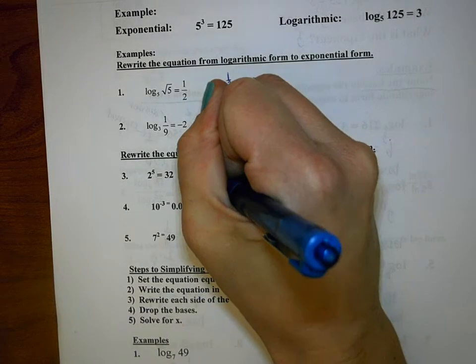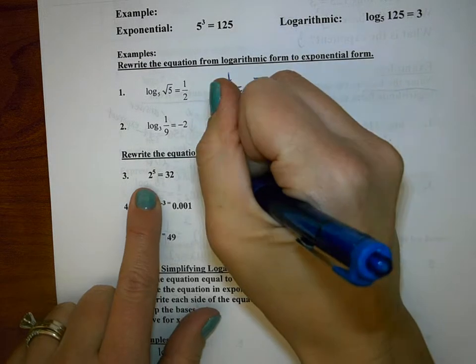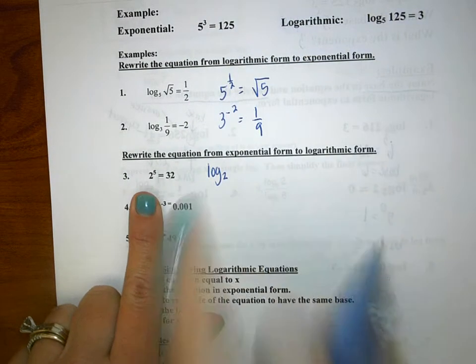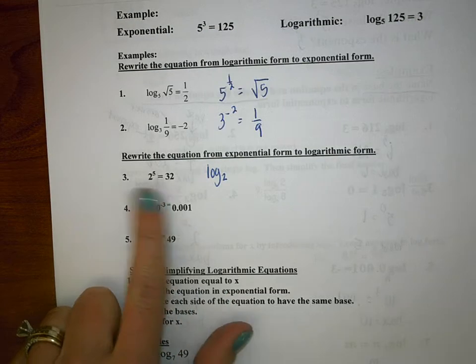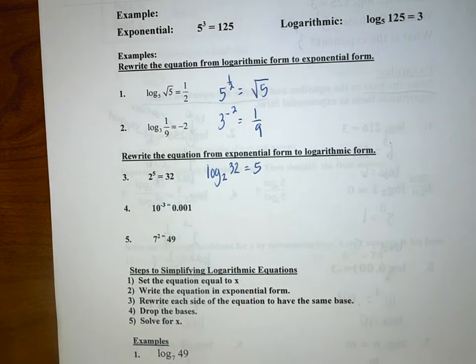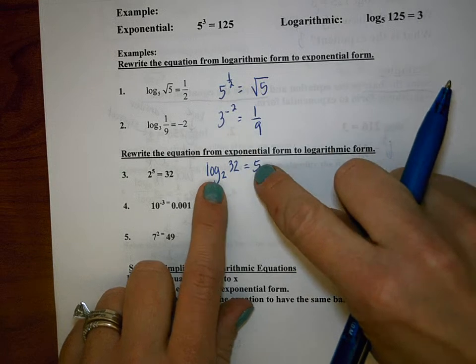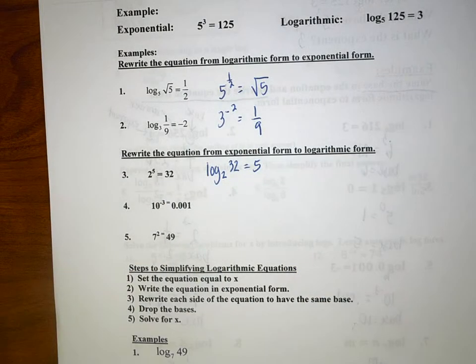32 to the 5th. So we're going to go 32 equals 5. Good. Log base 2, and your base is always a little bit smaller, and then it is of 32 equals 5. And I always kind of like double check myself by going, oh yeah, it'd be 2 to the 5th equals 32. I'll kind of say it back to make sure I did it right.